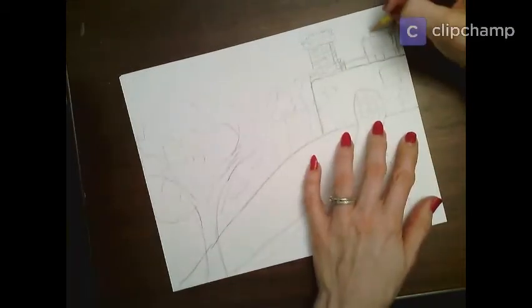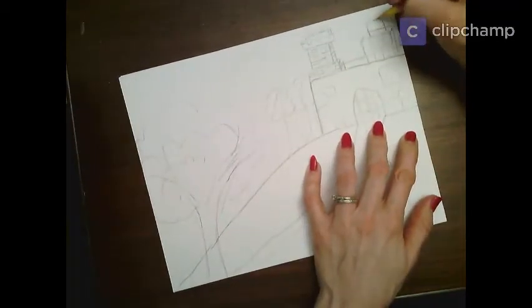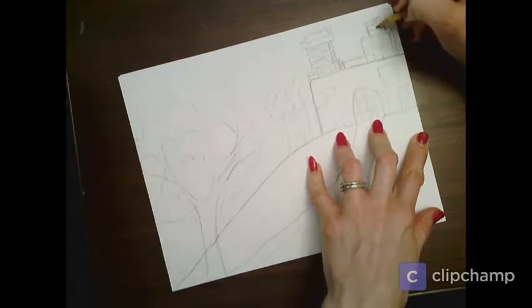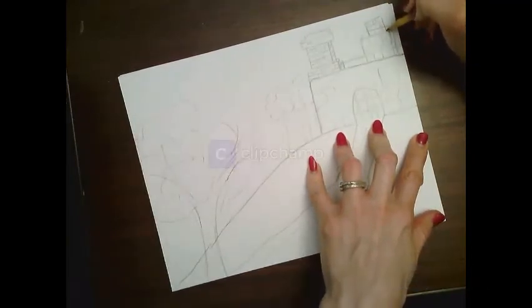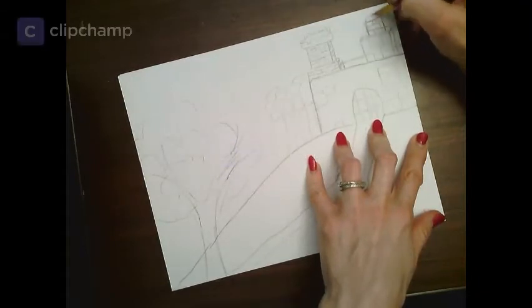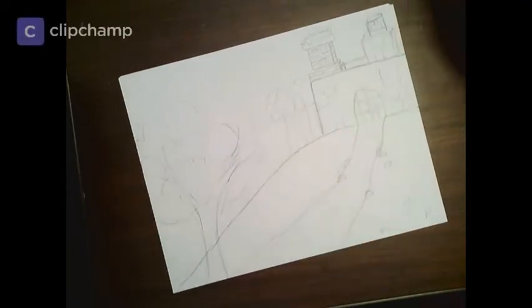Okay, so really try to be creative on what your castle environment looks like and where your castle is. And make sure you draw lightly with that pencil so that if you change your mind, you can erase very easily and create new ideas.